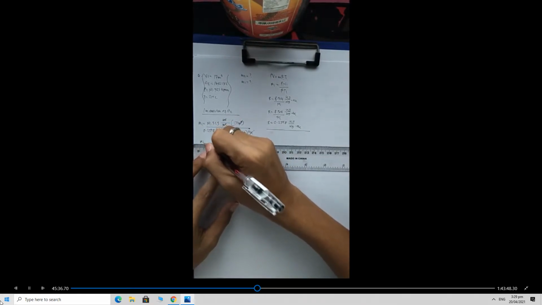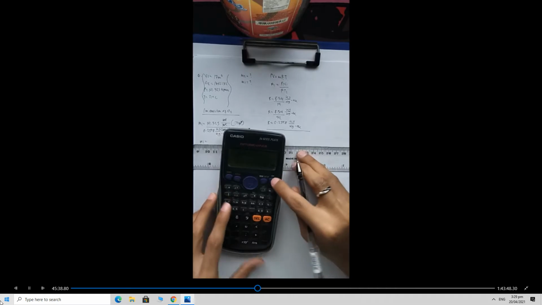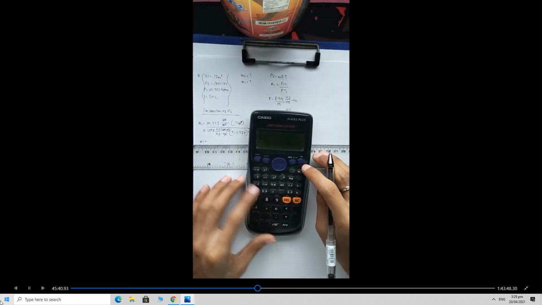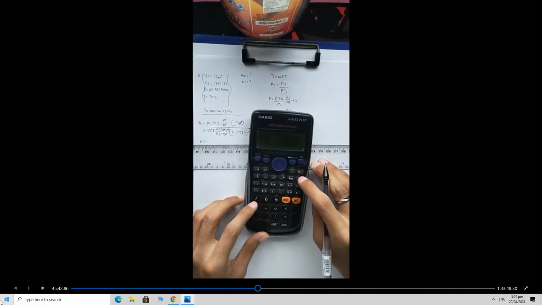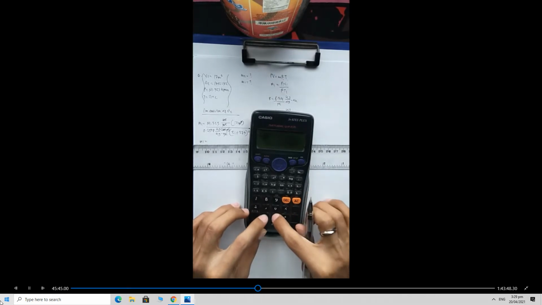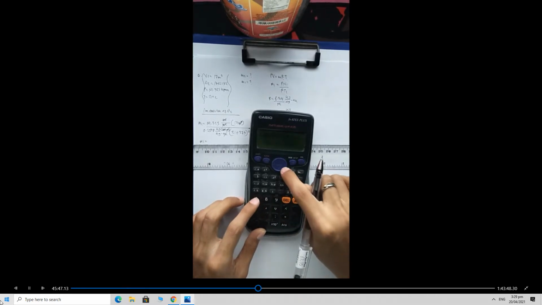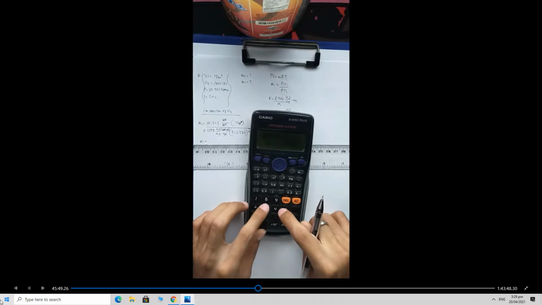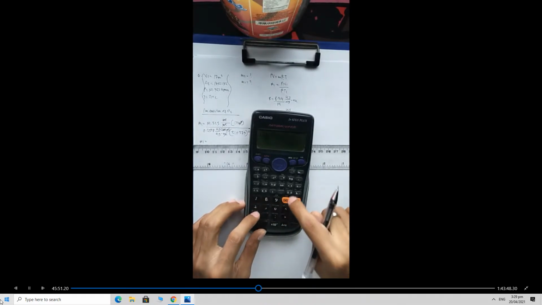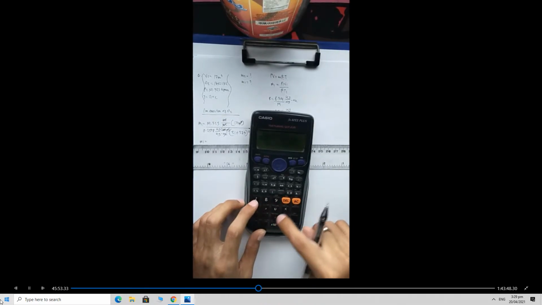So mass 1 equals, simplifying it by doing the division, 101.325 times 17 divided by 0.2598 times 21 plus 273.